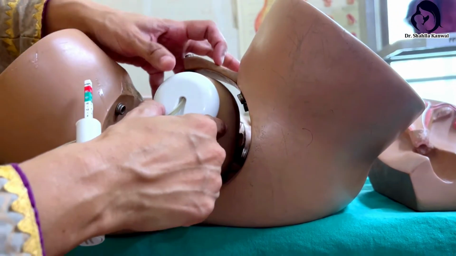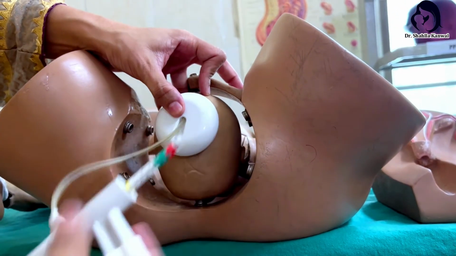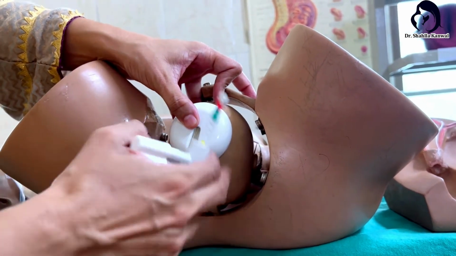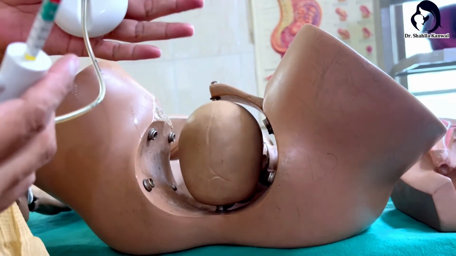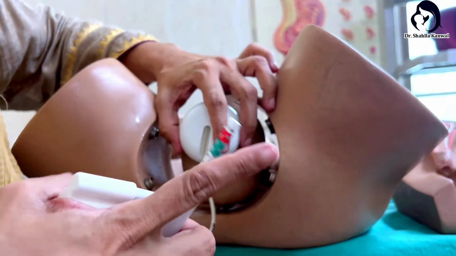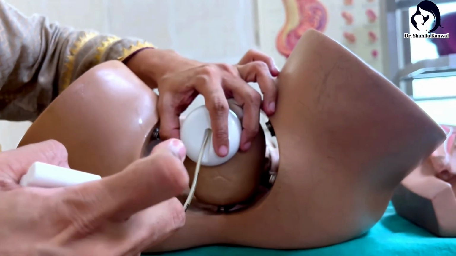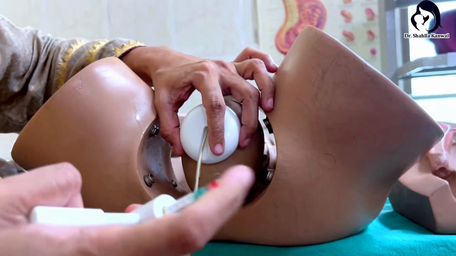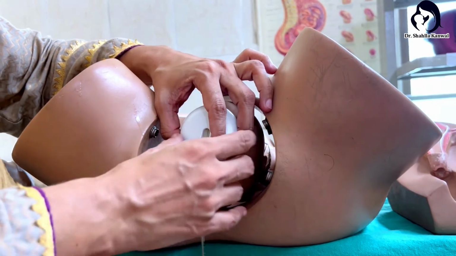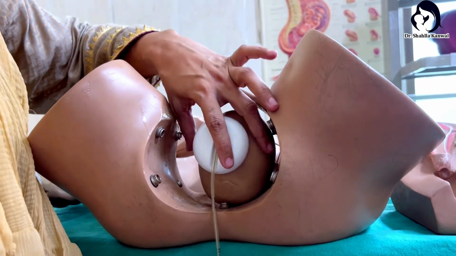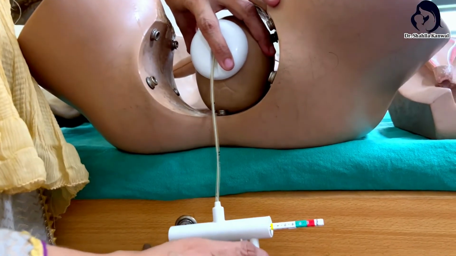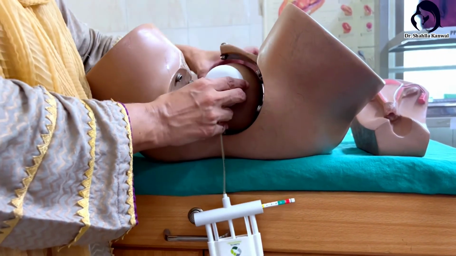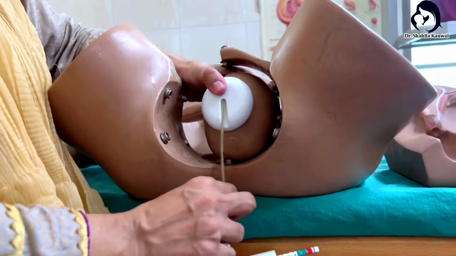After application, you have to hold it with thumb and the finger, and you have to apply the pressure, because the vacuum can't be created here. I have created the vacuum on my hand. So after application, the pressure should be applied. After the application of the pressure, you have to hang it down. First you have to apply the cup, then you have to hang it down.